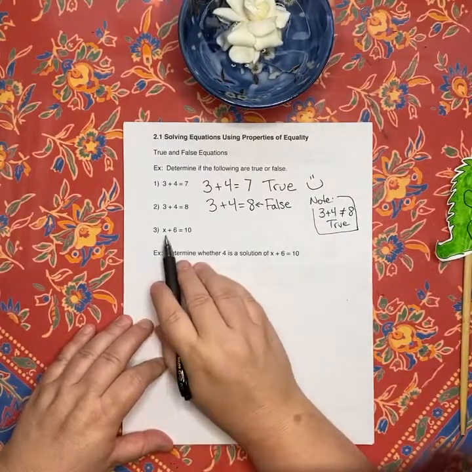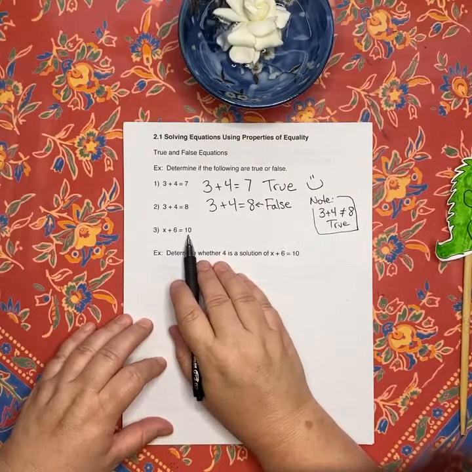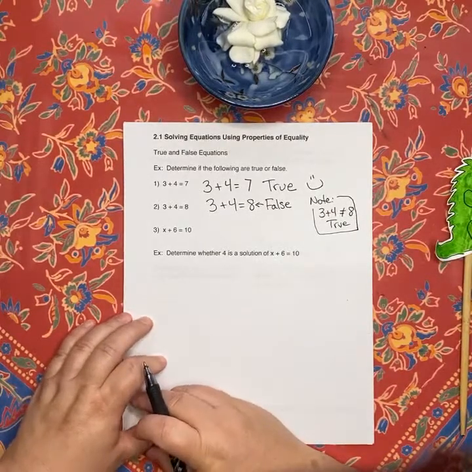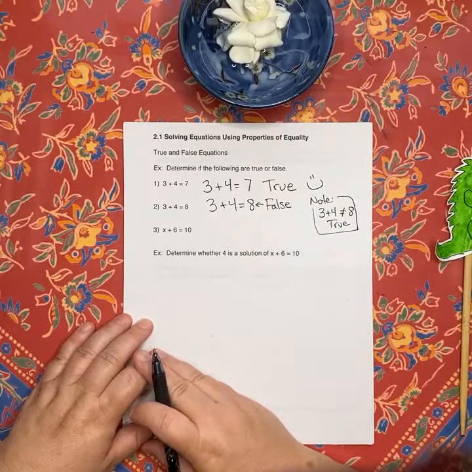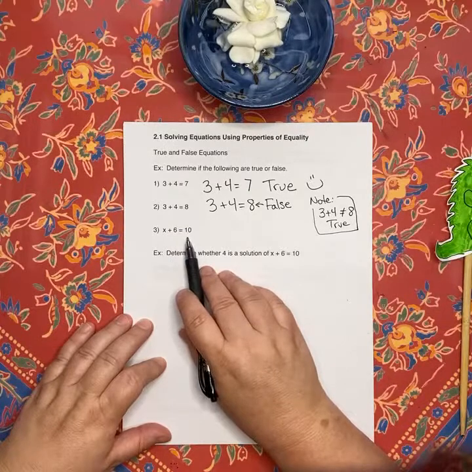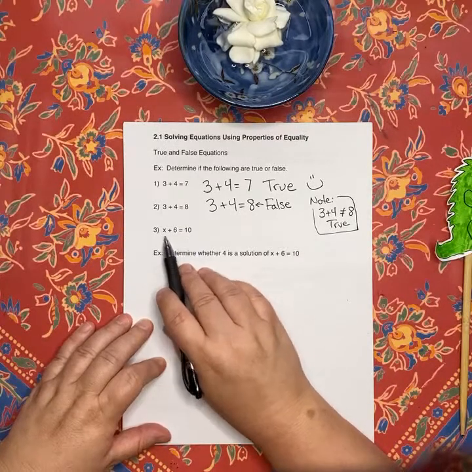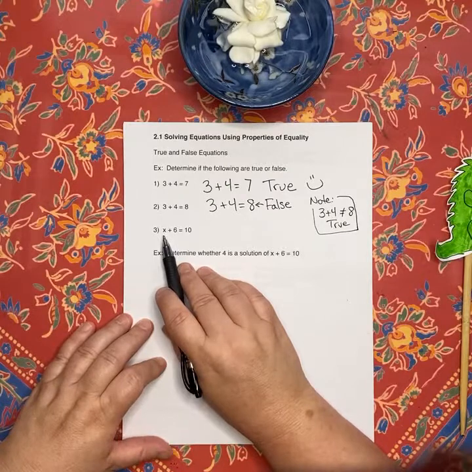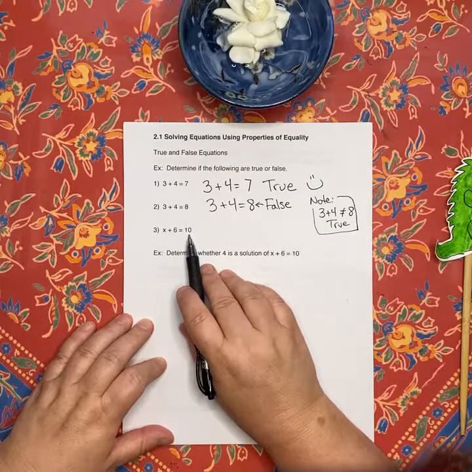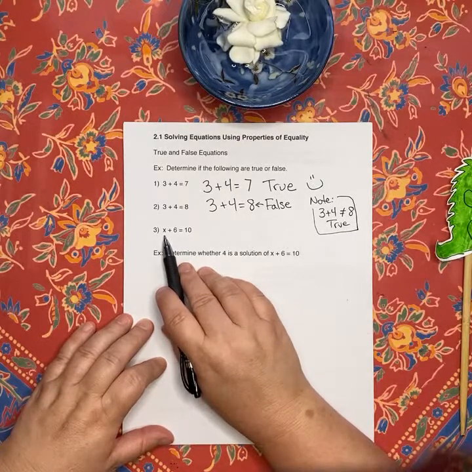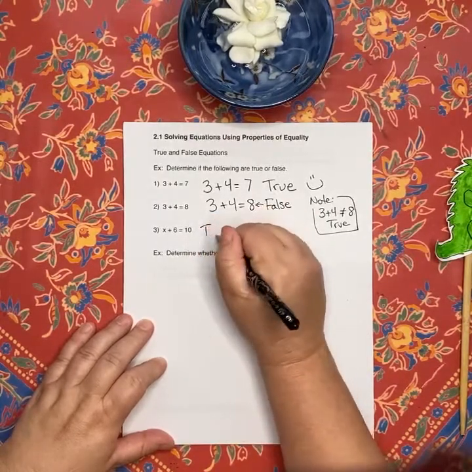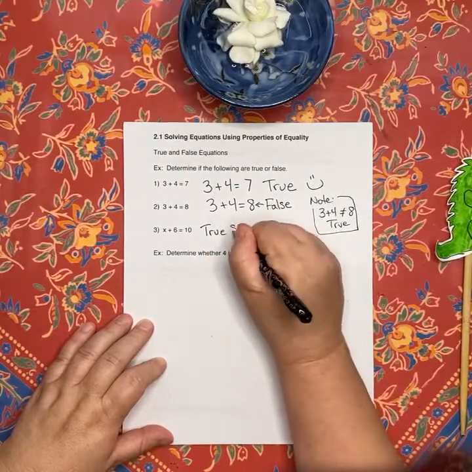But I'm going to go on to number 3 because this is a really interesting situation. I'm going to say x plus 6 equals 10. Now, x is intended to be probably a variable. Maybe it's even a constant in this setting. We don't know. But is this true? And the answer is this is only true some of the time. If x represents the number 483, this is not true. However, if x represents the number 4, 4 plus 6 would be 10. That would be true.